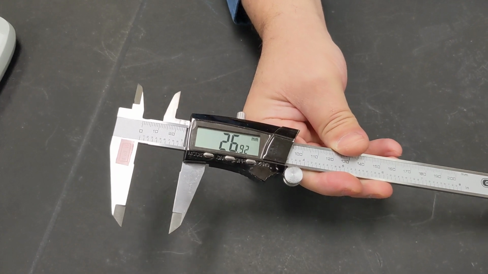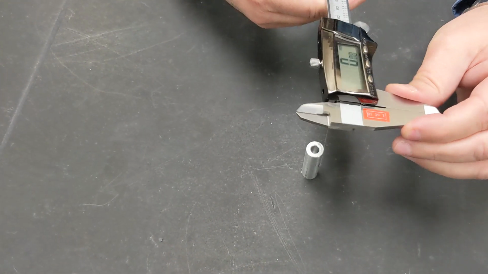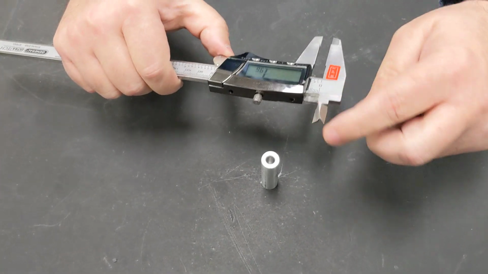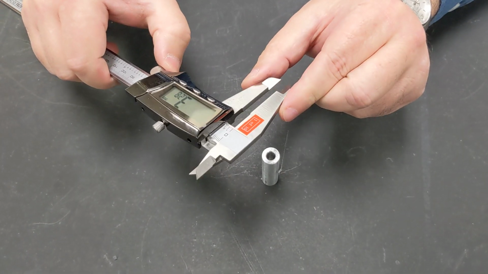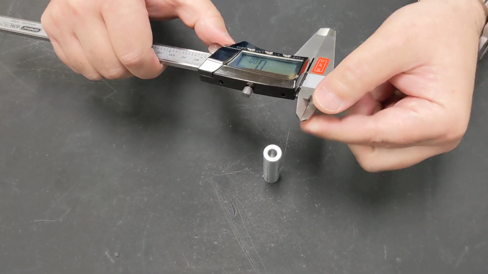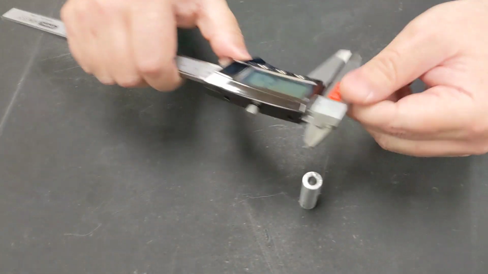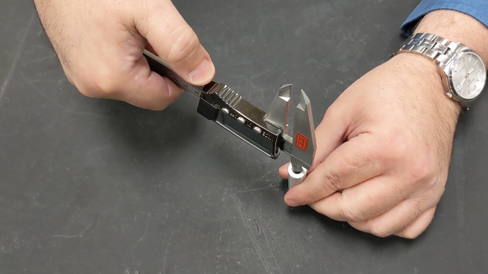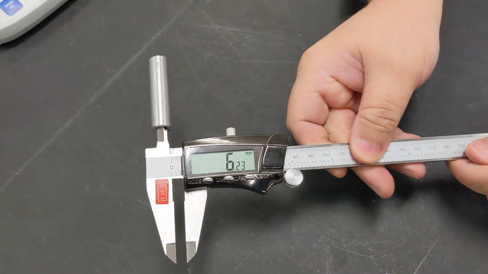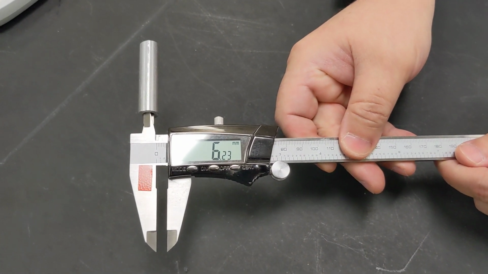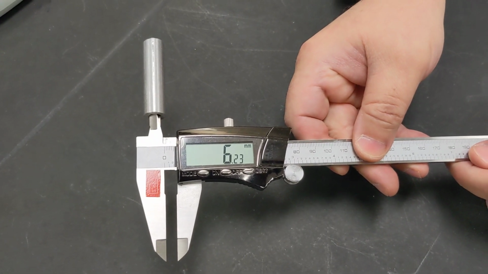This is sufficient. Let's take the diameter of the hole. So notice the nice feature about this caliper. It has smaller jaws. Okay, so the larger jaws for the outer diameters, the smaller ones for the inner. Let me show you. I'm going to make this 0 first, and then open it inside like this. See, now you can read the diameter of the inner hole. Okay? So that's the diameter here, also in millimeters.